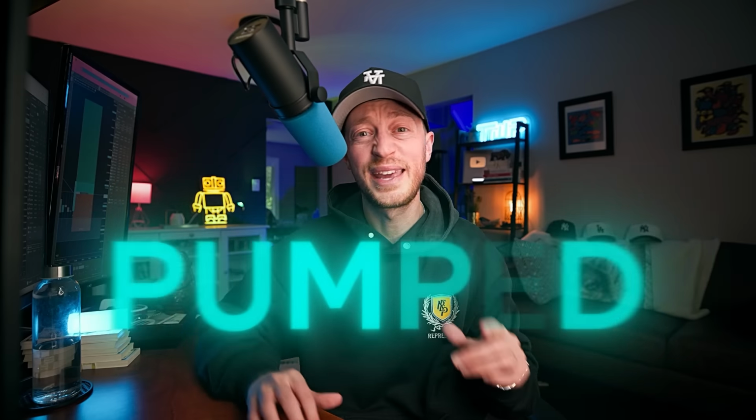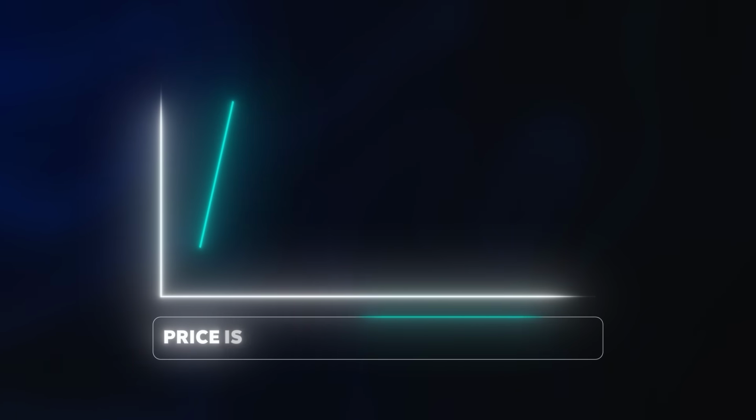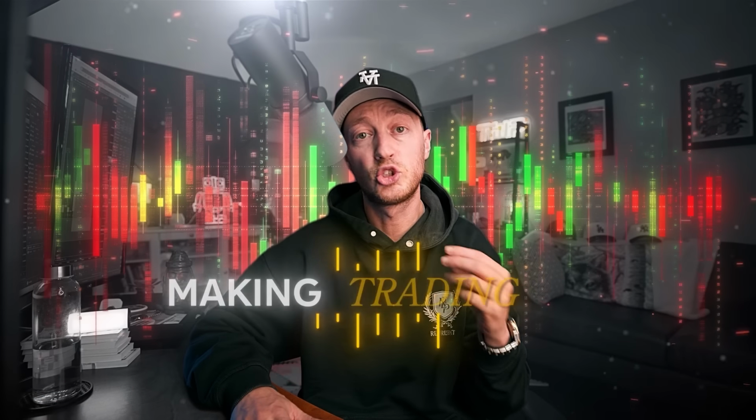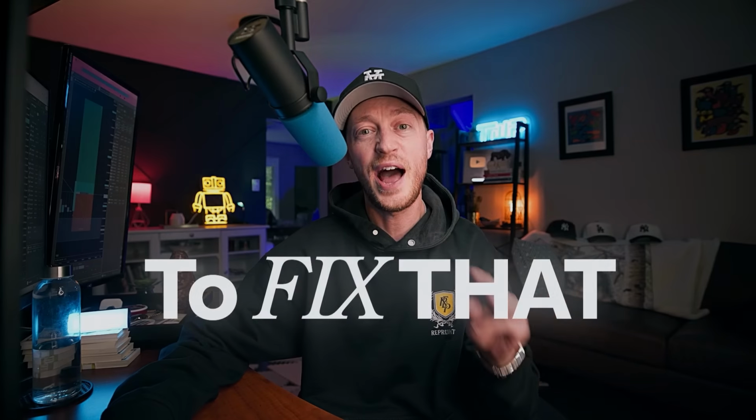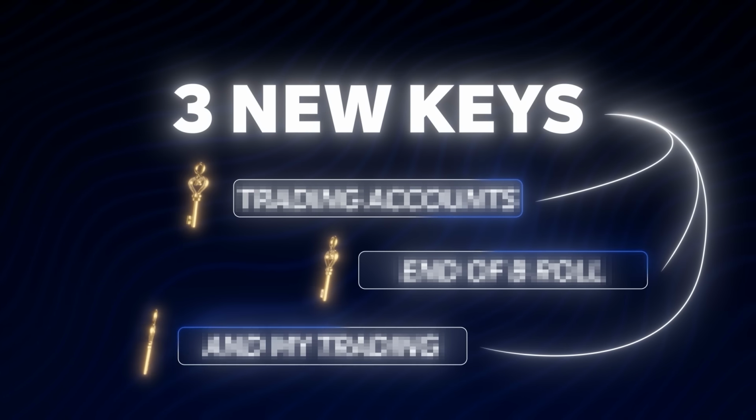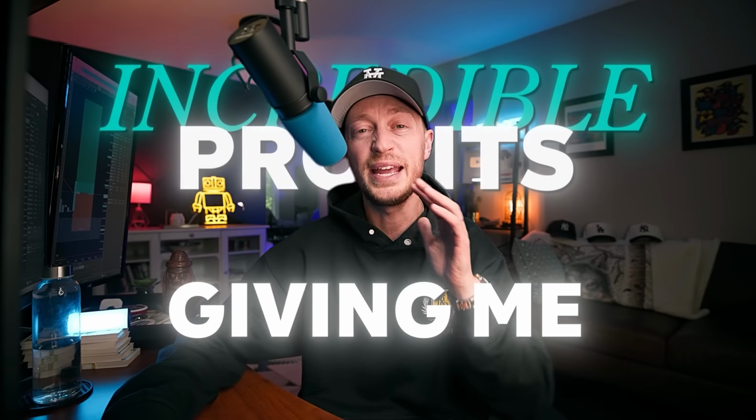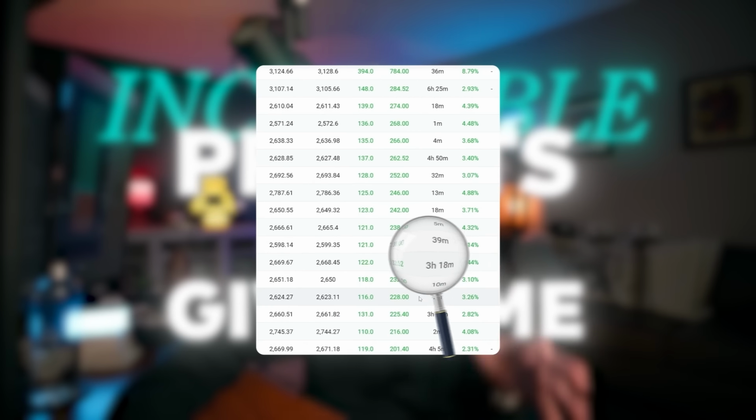For the past 2 years, it was incredibly easy to trade gold. The market was going in one direction and my trading accounts pumped. But this year, the price is ranging, bouncing up and down, so it's not just buy trades anymore, making trading gold harder. To fix that, I have 3 new keys to a winning gold trading strategy, giving me incredible profits in the markets right now.